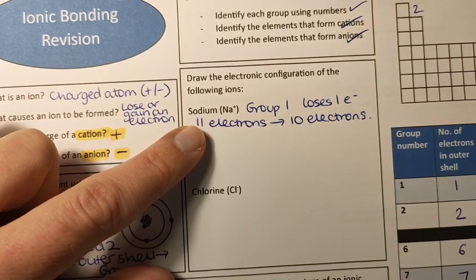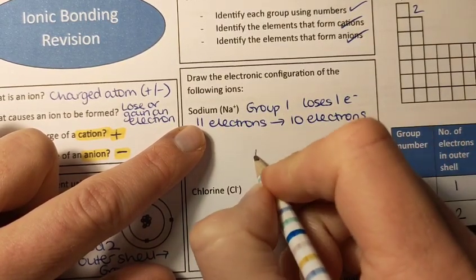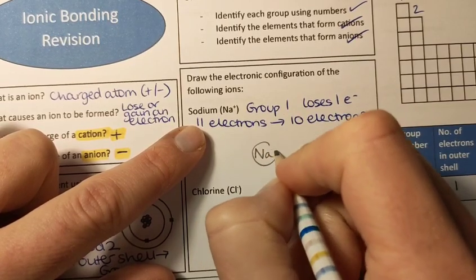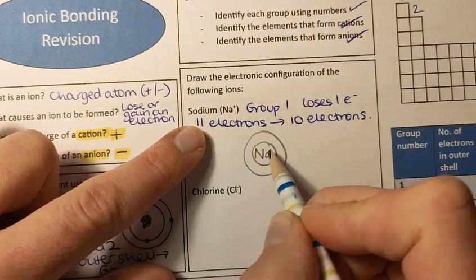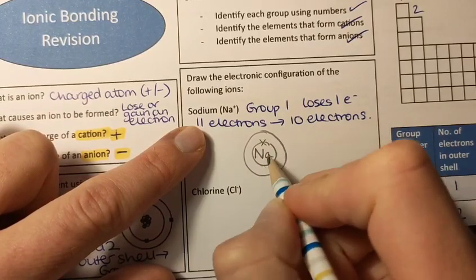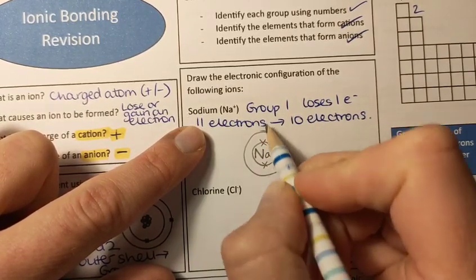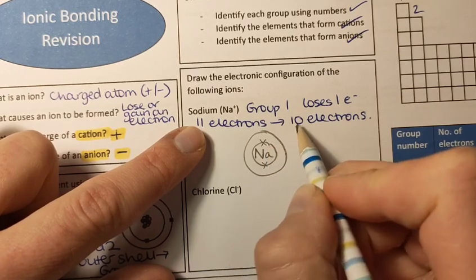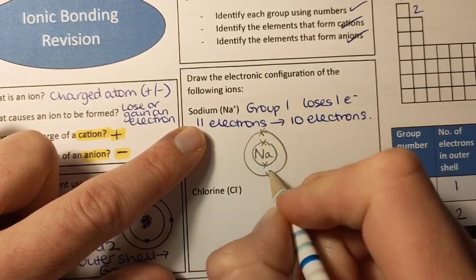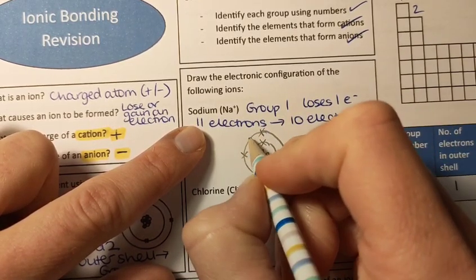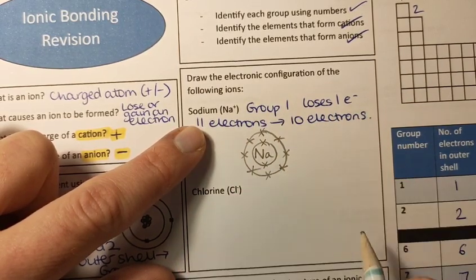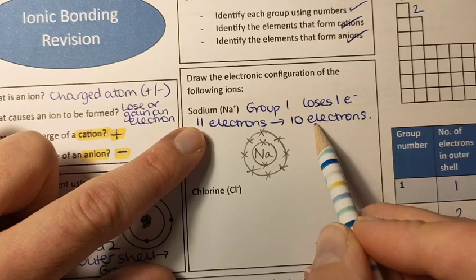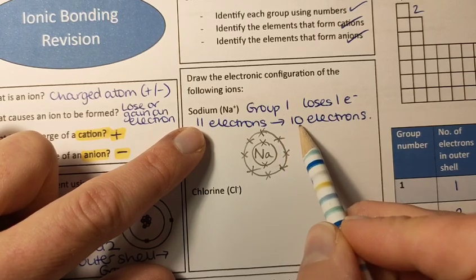Okay. So let's start drawing this. I'm going to write Na in the middle here. I'm going to put some shells around the outside. So it can put 2 in the first shell, 1, 2. And then there'll be 8 in the next shell because 2 plus 8 is 10. So 1, 2, 3, 4, 5, 6, 7, 8. So that is adding up to 10.